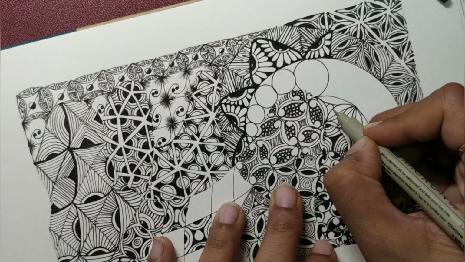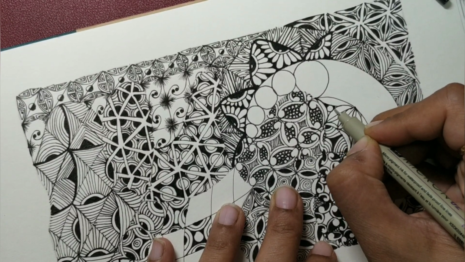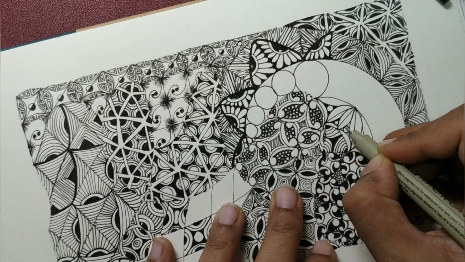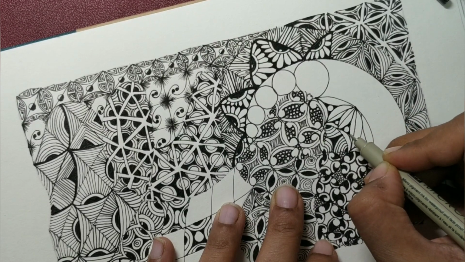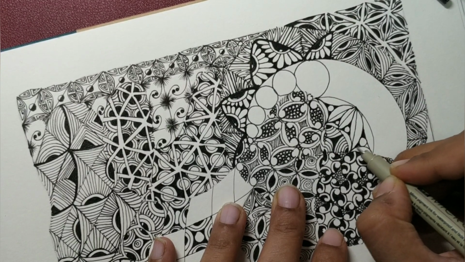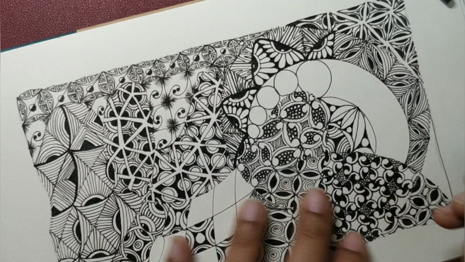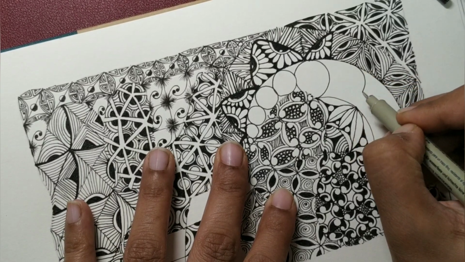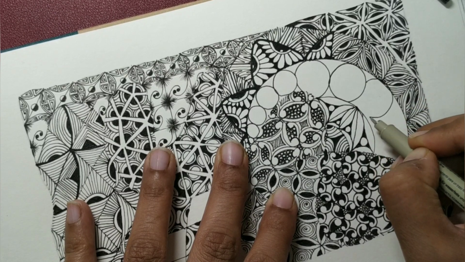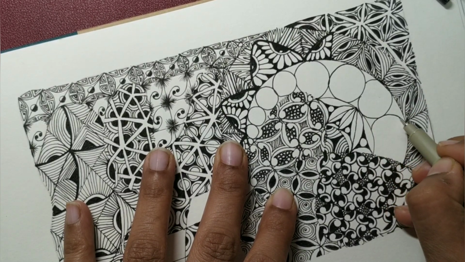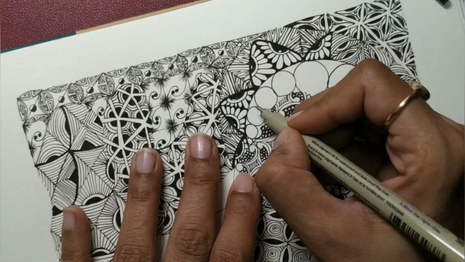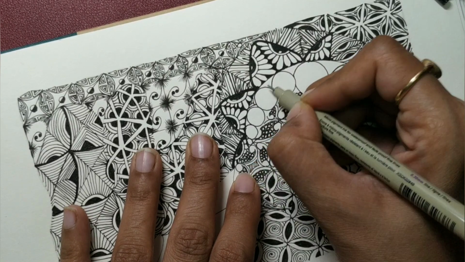Right, a very simple fragment that I keep using while tangling, use it pretty often. Right, and this section again I'm going to fill up with orbs. Yeah, and then you can add the hybrid effect here. Just add the weaving.